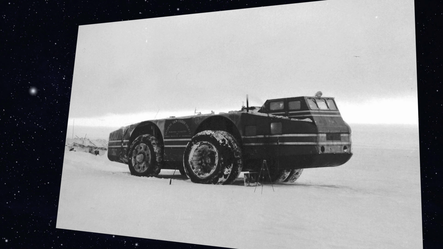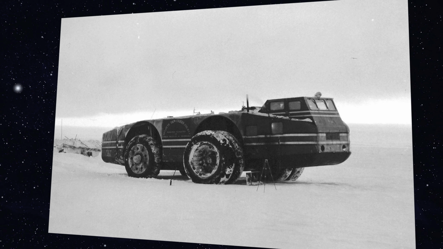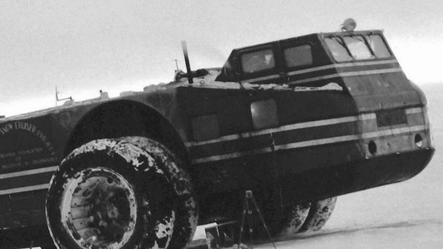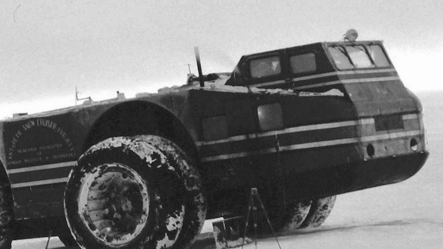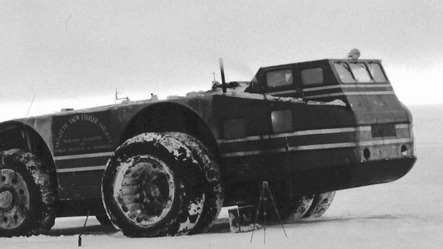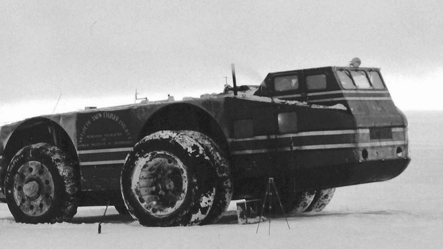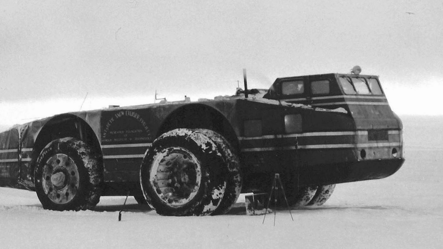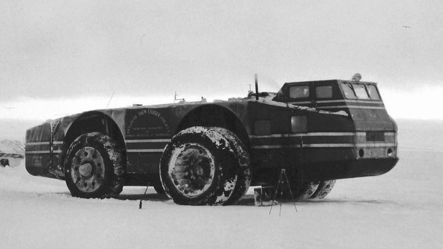The massive exploratory vehicle known as the Antarctic Snow Cruiser crossed the icy southern plains in 1940. Designed to serve as a mobile laboratory, it featured gigantic tires to overcome cracks in the ice, symbolizing the boldness of modern engineering at the time.